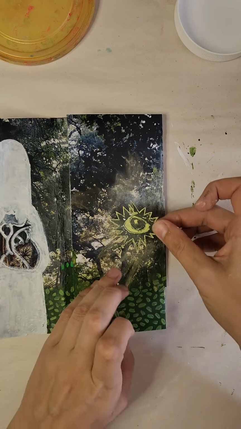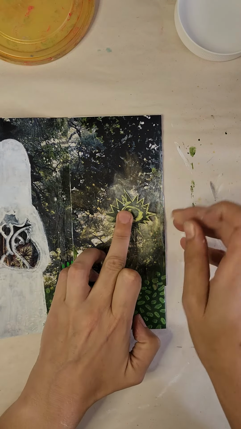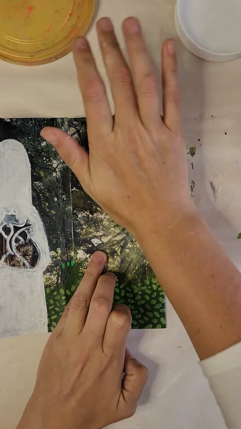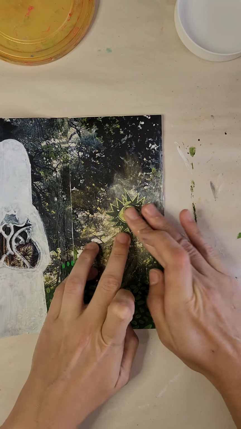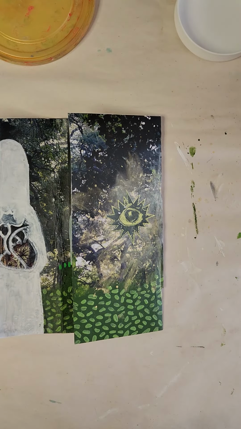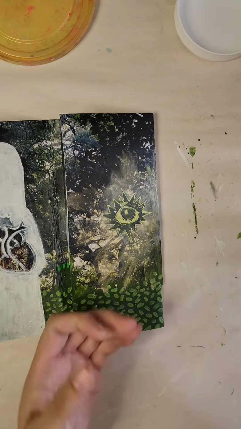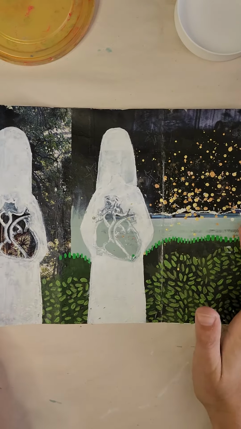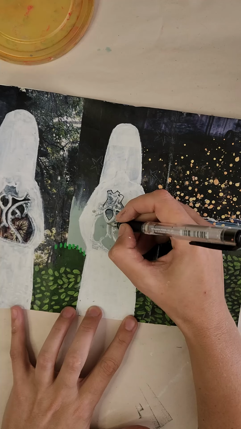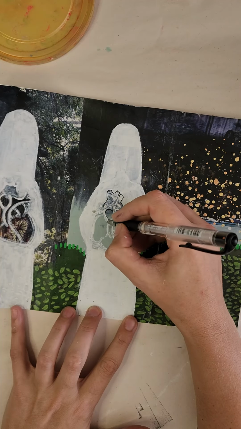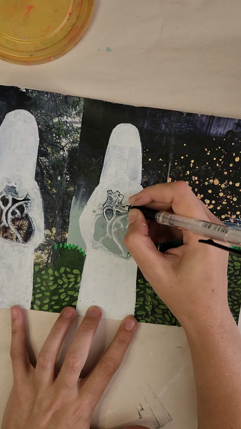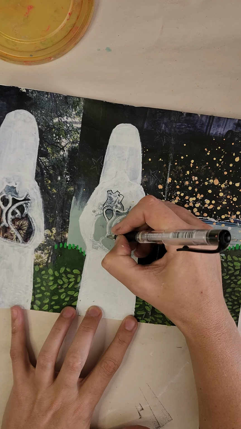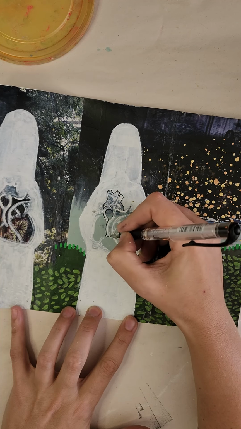And that's how they ended up being white. Again, all part of that trial and error within art journaling. So over here, this is when the flap is closed. I've decided to add this little jelly plate print eye that I created a while ago, and that is going to represent the sun within this journal spread for me.